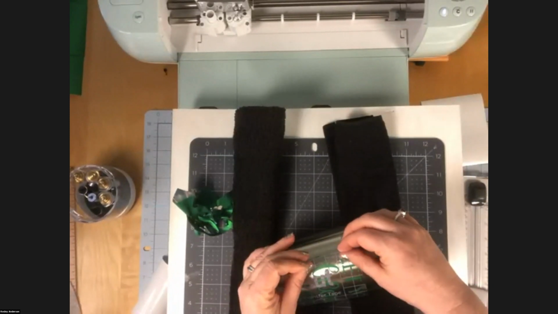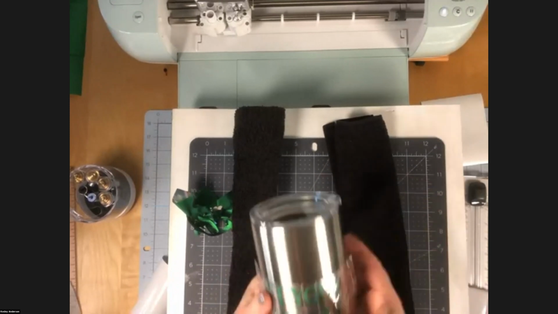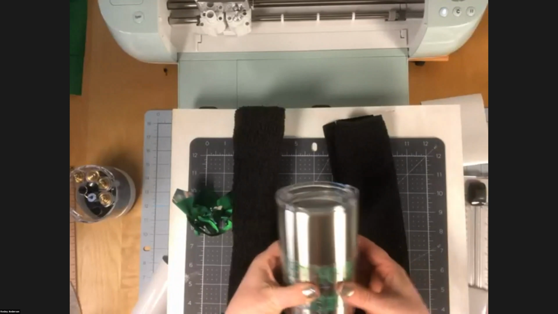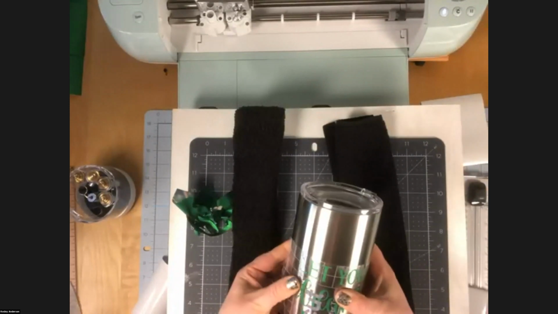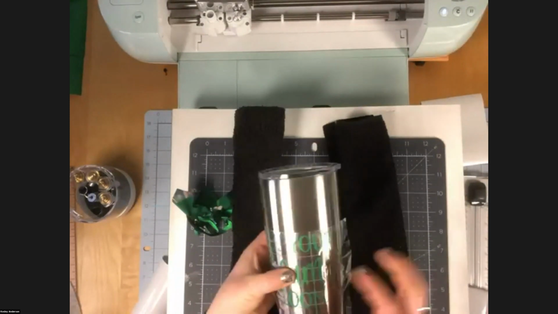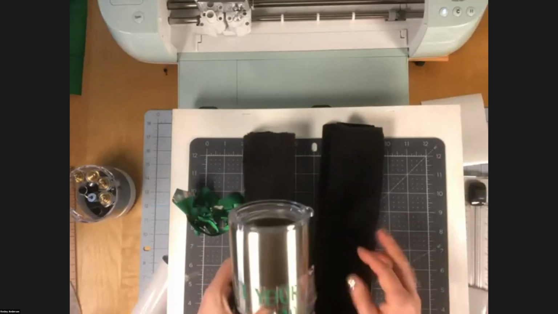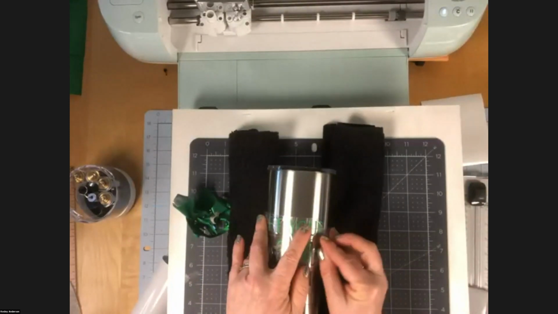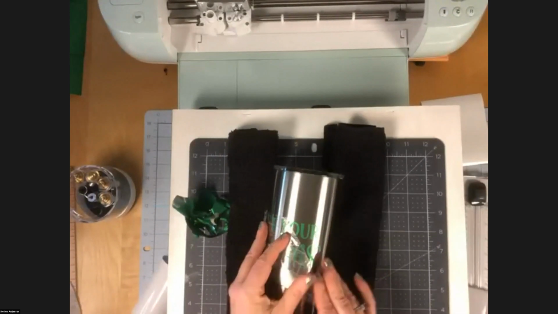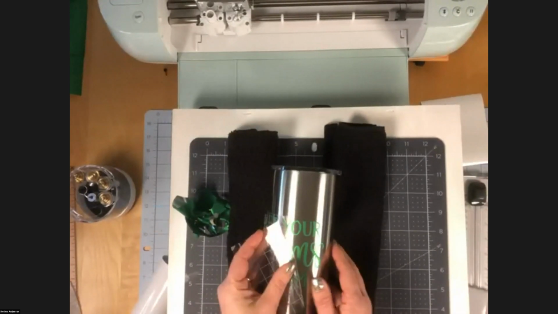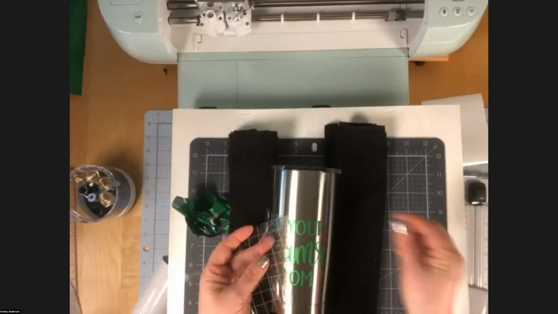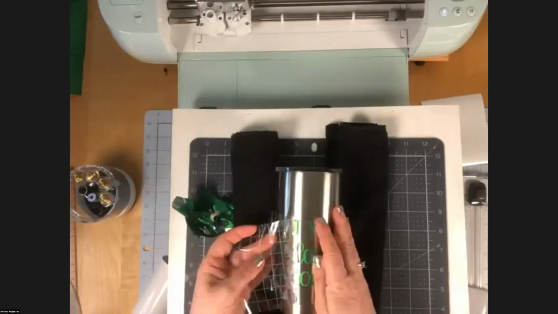All right, so once you have it sized where you want it, and you know that that's where you want it to go, you want to go ahead and massage it all down. Now your transfer tape may bubble, and that's okay. We just want to keep our vinyl from bubbling. And if it does, you can always fix it. No panic. And if you even had to, you could take off one section and just recut that section and put it back down again.